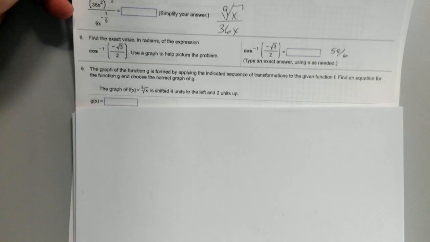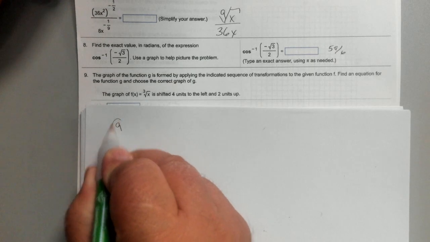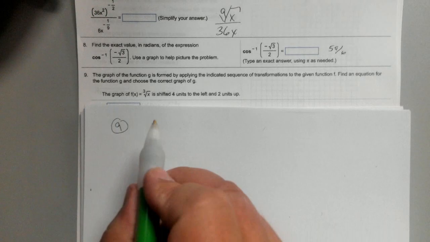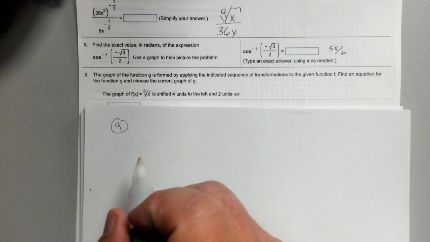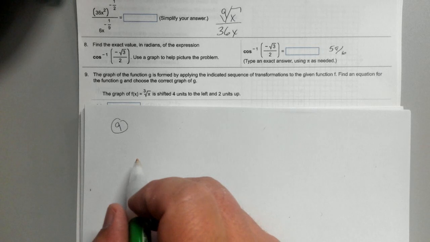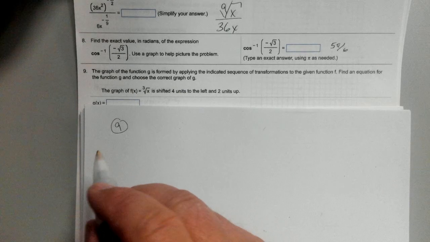Nine. Okay, this one is a lengthy one. Let's do transformations. All right. The graph of the function g is formed by applying the indicated sequence of transformations. Find the equation for the function g and choose the correct graph.